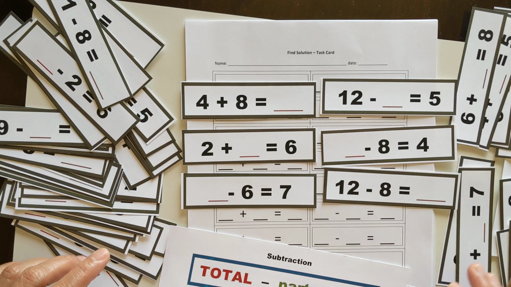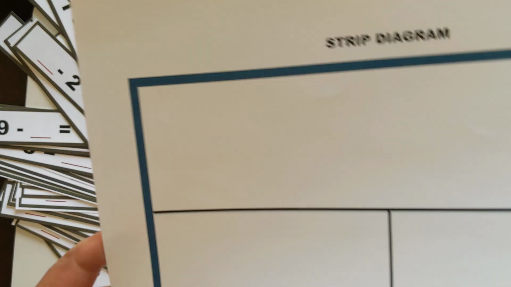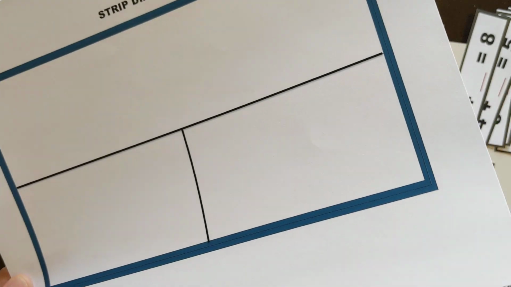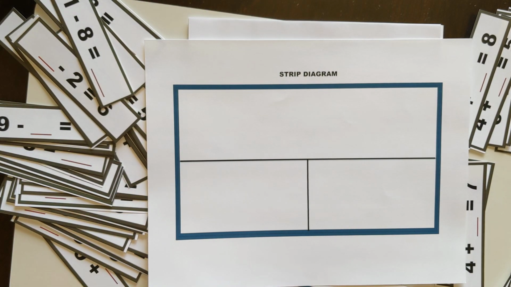Students work on these. Students use strip diagrams and find solutions or find the missing number to build their speed and accuracy.